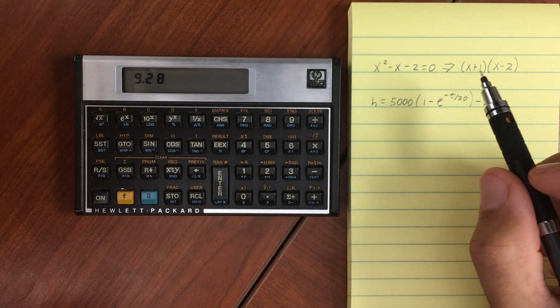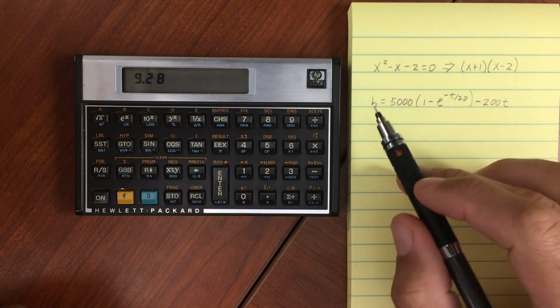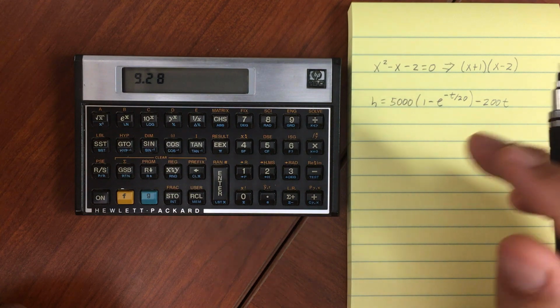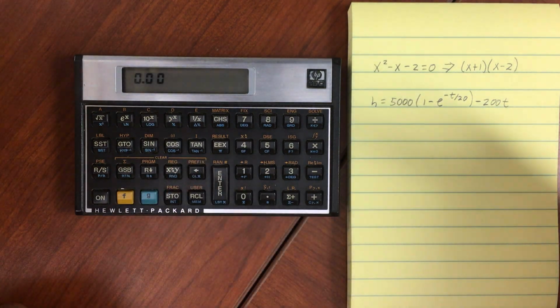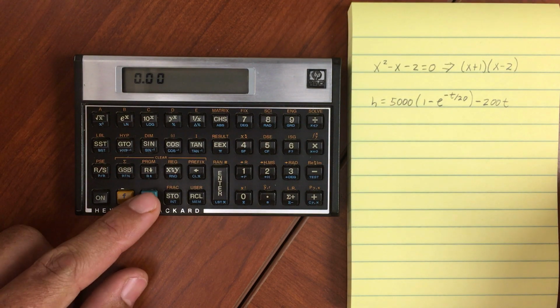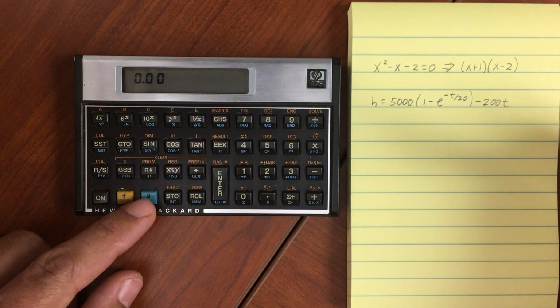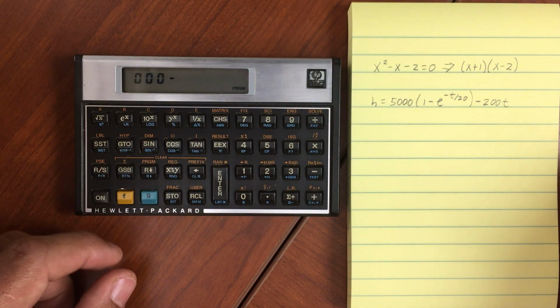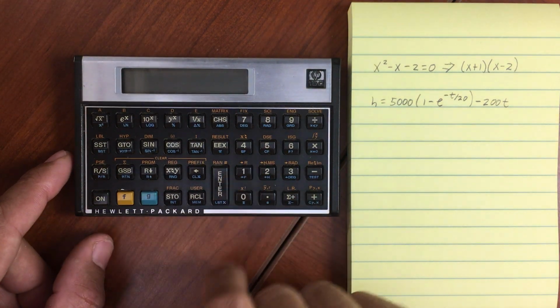So that was pretty straightforward, and we already knew that that's what the roots were because we could factor that out. But if you have something a little more complex that you can't factor out, that's where this solve function would come in more useful. So let's go ahead and create a new subroutine that will solve this. We'll go into Program, create a label. Let's do this on 1.